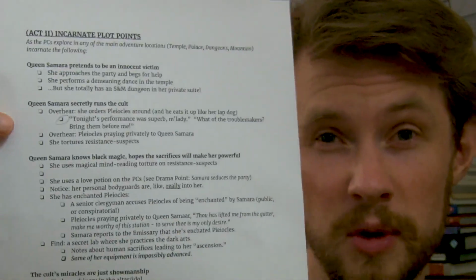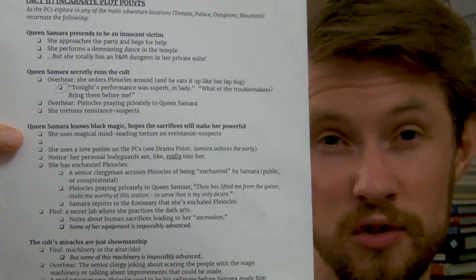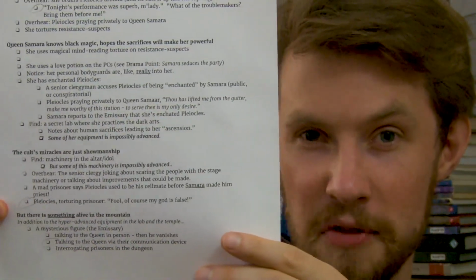But it's also an amount of material that can be hard to keep track of when you are narrating for your players what happens when they interact with the stuff. So break it down. The queen pretends to be a victim. The queen secretly runs the cult. The queen's secretly a dark sorceress. The cult's miracles are a bunch of hocus pocus, but there is something alive in the mountain.